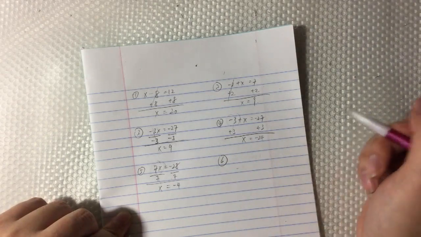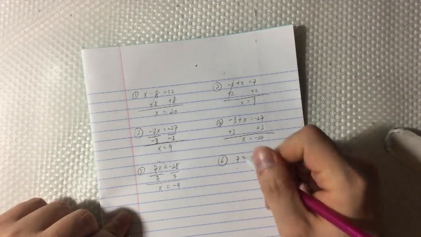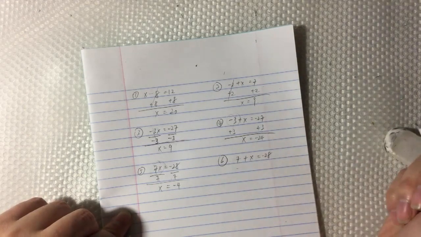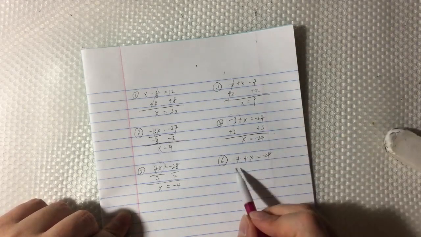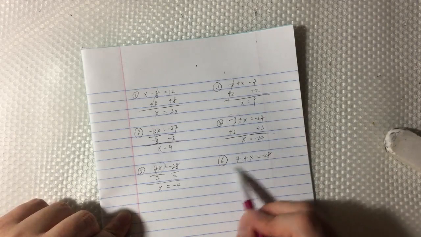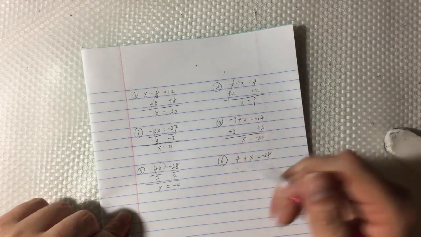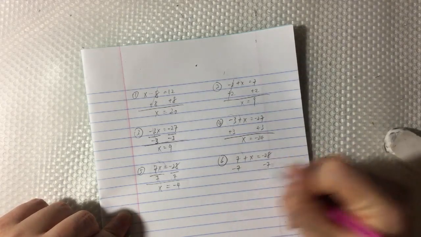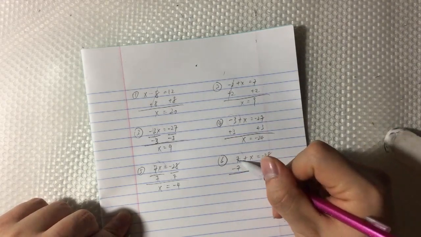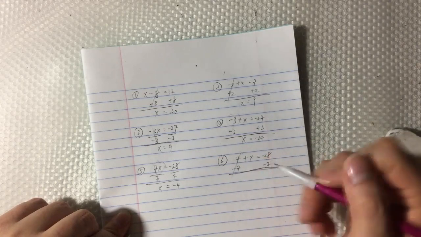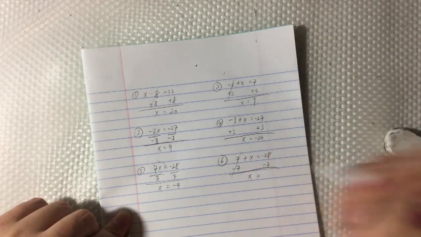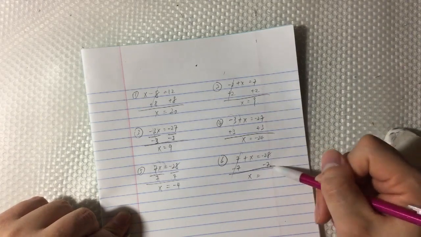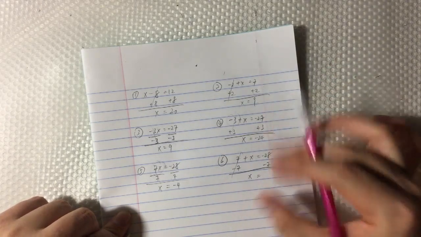Number 6. 7 plus x equal to 28. In problem number 6, number 7 here is a term by itself. To cancel positive 7, I subtract 7 from both sides. Then positive 7 and negative 7 get cancelled. We get x by itself on the left side. On the right side, 28 and negative 7. We try to combine them.